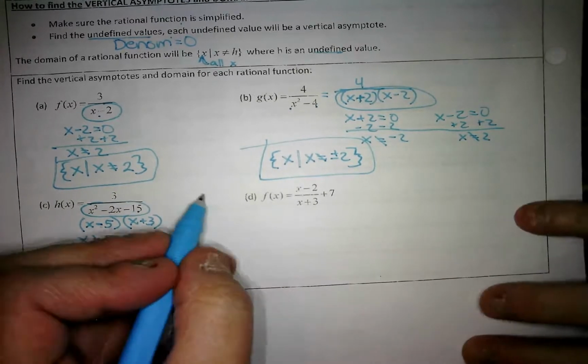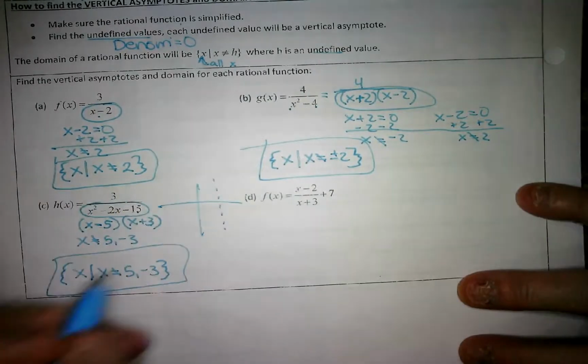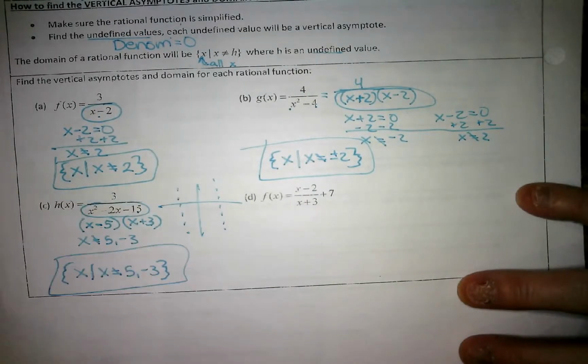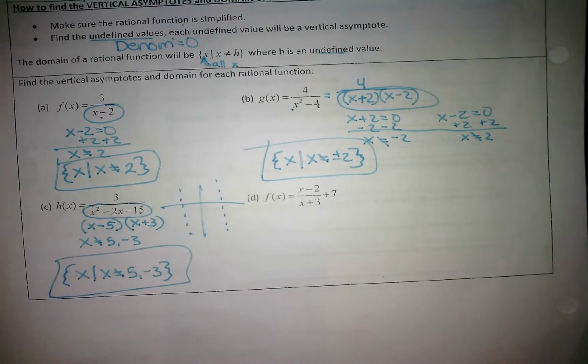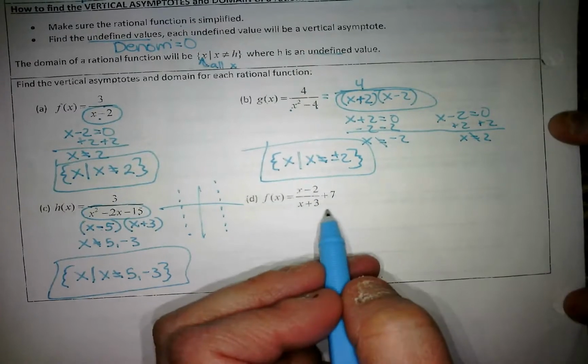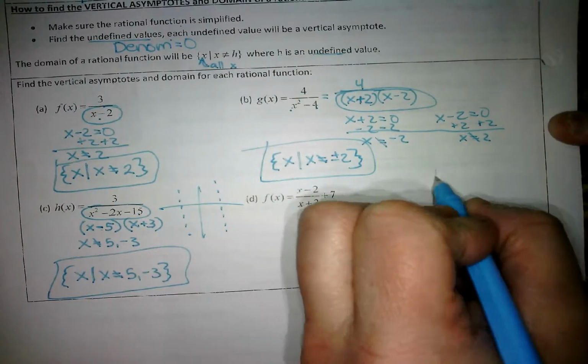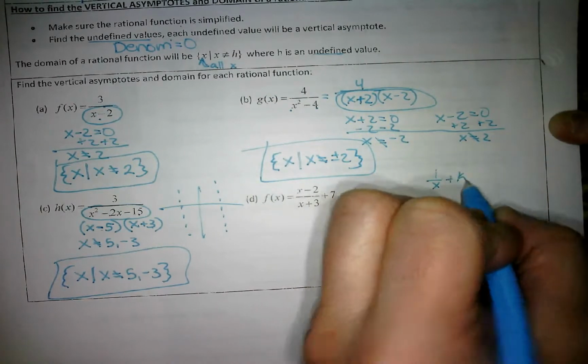If we were to graph this thing, whatever this graph looks like, we would have an asymptote there, where x could never touch, where the graph could never touch. Okay, so this one right here, let's take a look. This is still a rational function. It's still that parent function 1 over x, but we've added a k at the end.